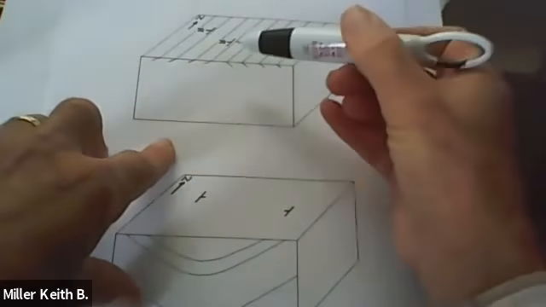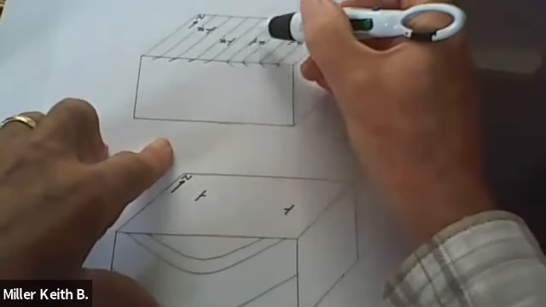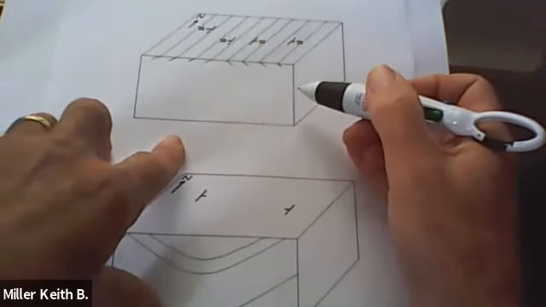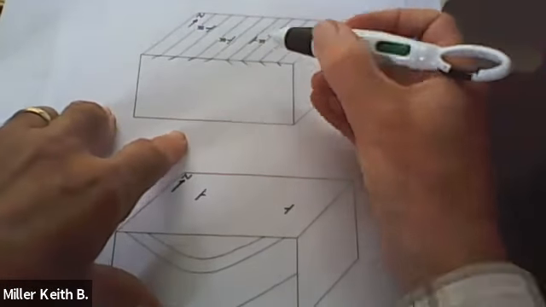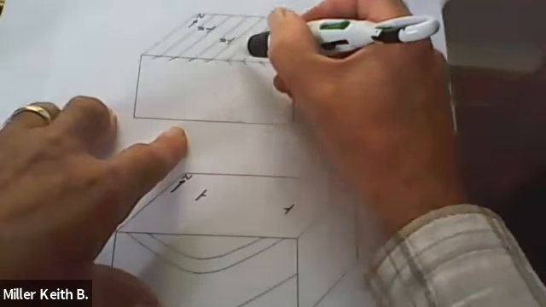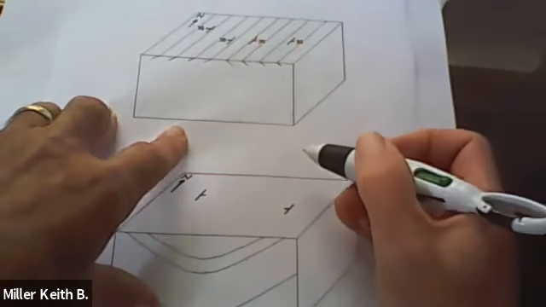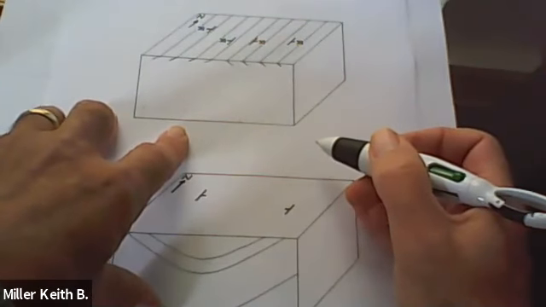And what we see is we have beds that are dipping away from this central axis. So we know we're dealing with a fold. In fact, the beds are dipping away from the fold axis. This would be the fold axis of that fold. So that means we know we have an anticline.